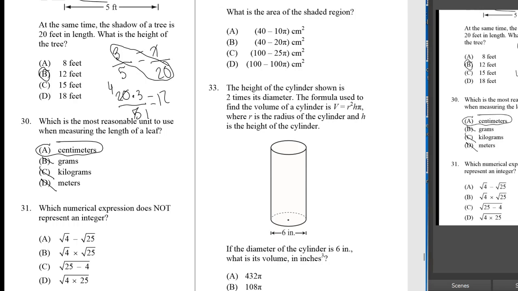Number 31, which is not an integer. Okay, here, please remember my advice about not solving. The square root symbol, or the radical symbol, is what this is actually called. That acts as a parentheses. You have to do all the operations in there first, and that comes into play when we get to letter C and letter D. So the first, you get 2 minus 5 equals negative 3. That can't be right because that's an integer. Then it's 2 times 5, which is 10. That can't be right because that's an integer.